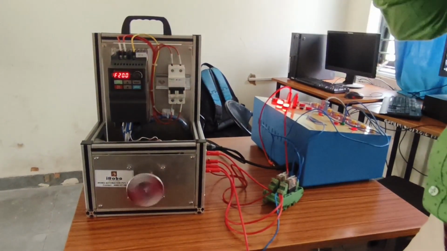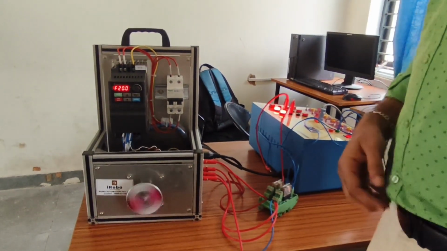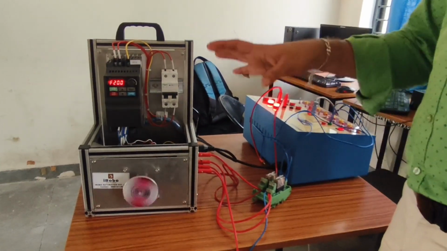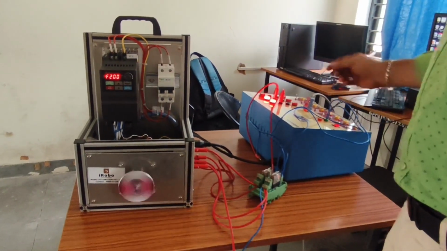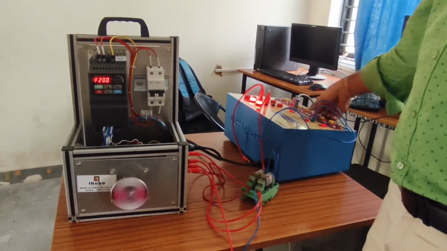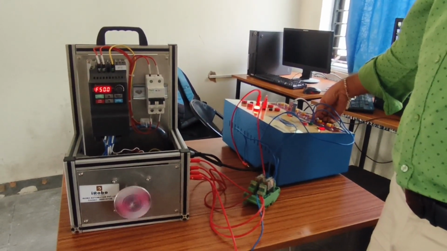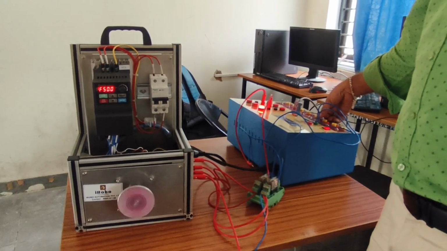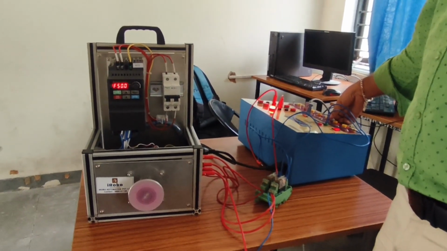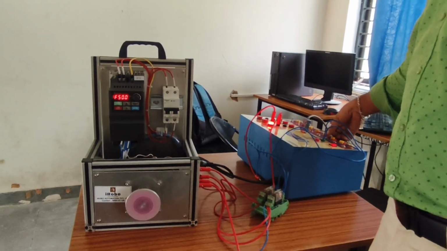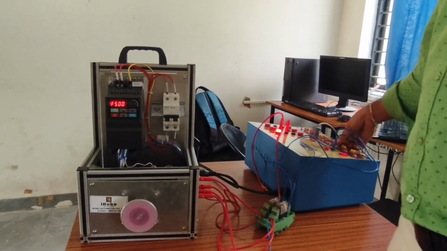Now the induction motor is rotated slowly. It means we have set up this conveyor belt for filling the containers. When I operate another switch, the induction motor is rotated faster, so the conveyor belt moves faster carrying the sachets.